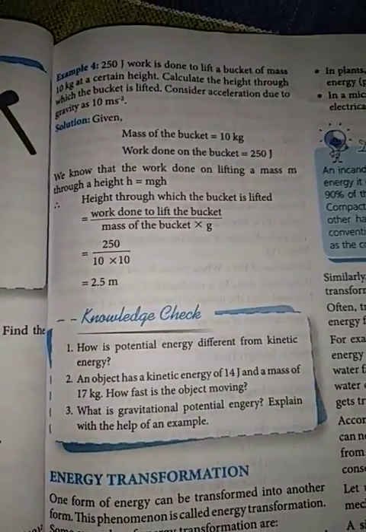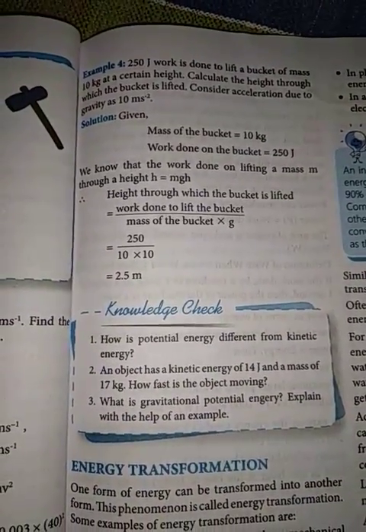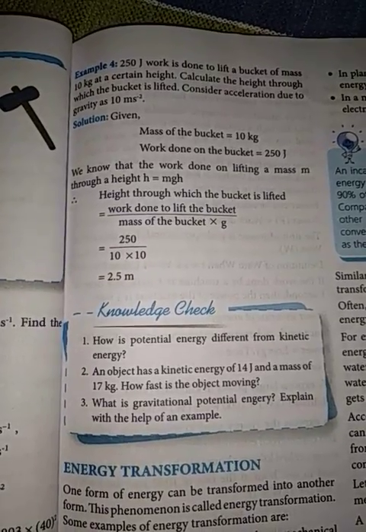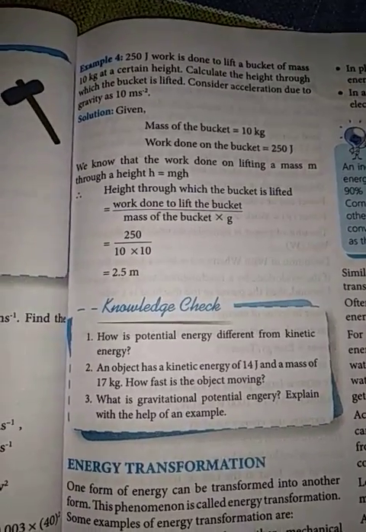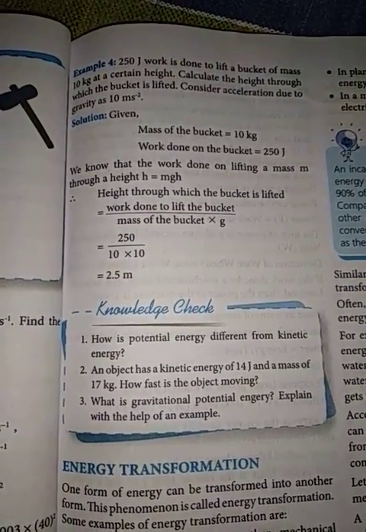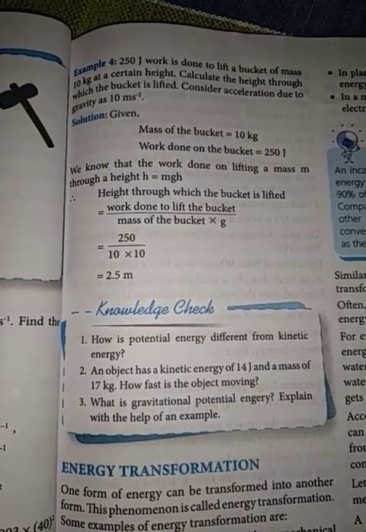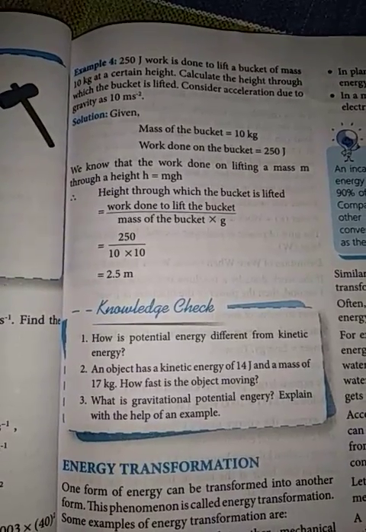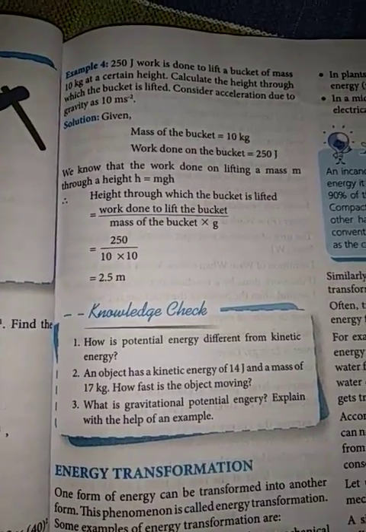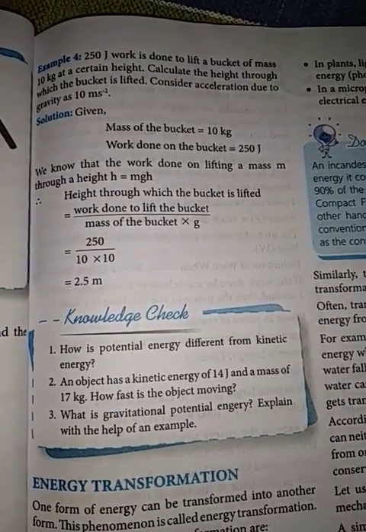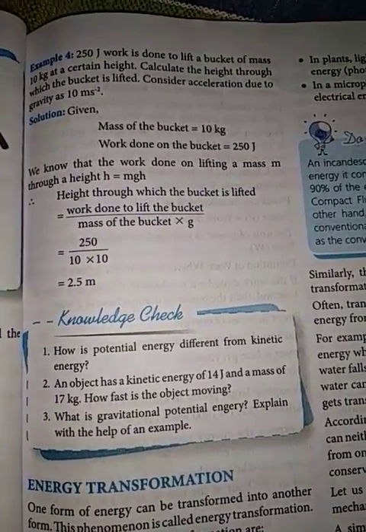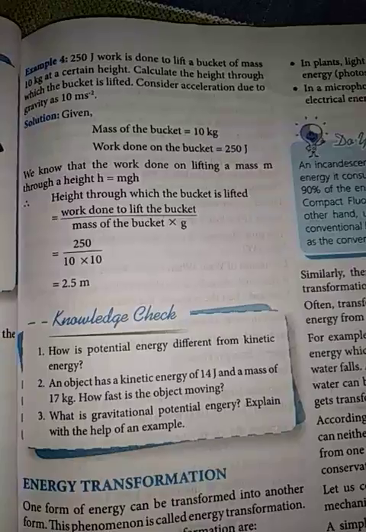Example 4. 250 joule work is done to lift a bucket of mass 10 kilogram to a certain height. Calculate the height through which the bucket is lifted. Consider the acceleration due to gravity as 10 meter per second square. Given mass of the bucket is equal to 10 kilogram, work done on the bucket is equal to 250 joule.